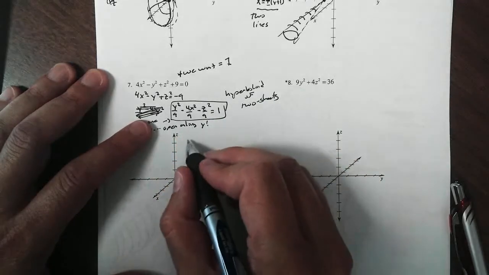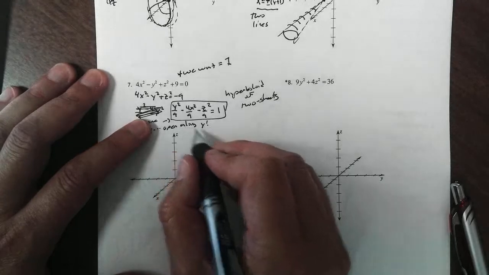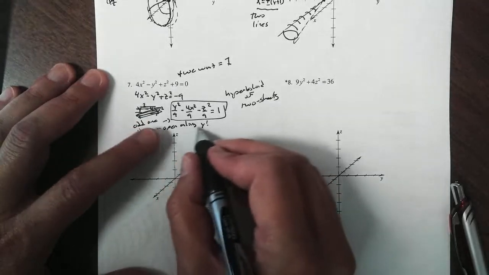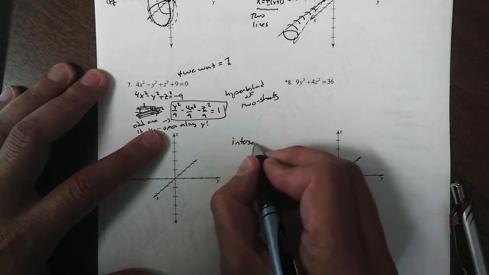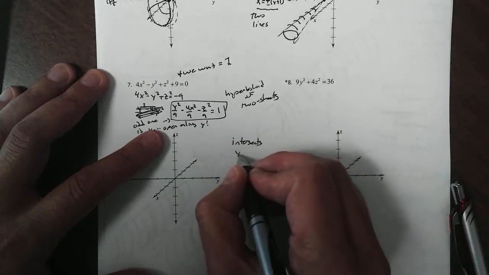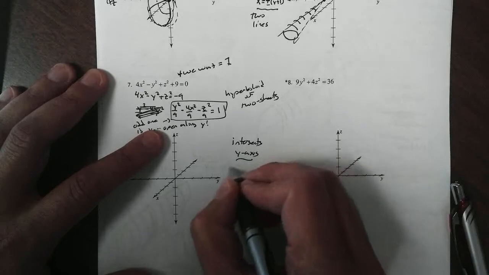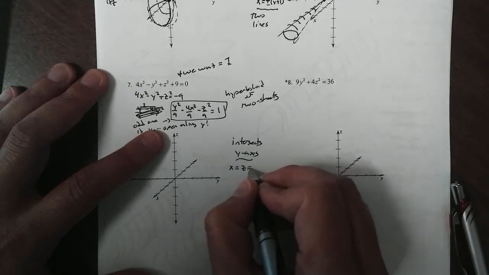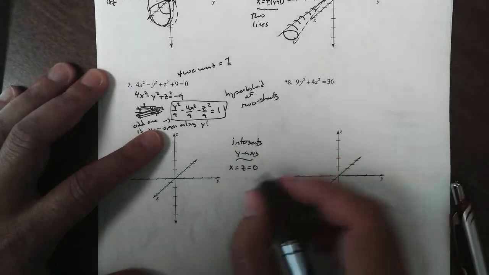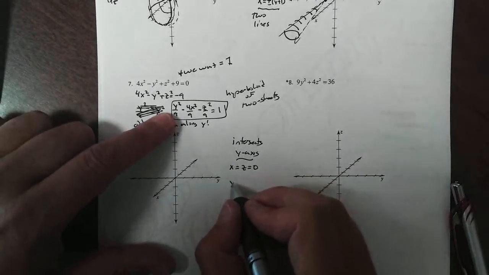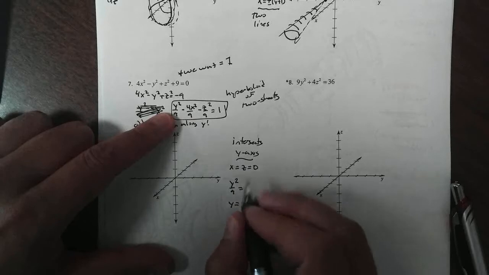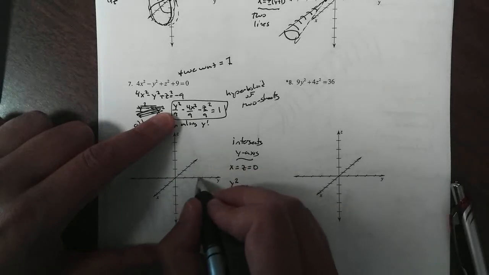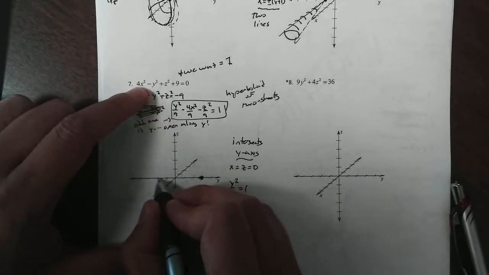So to graph this, the first thing we want to find out, since I know it opens along the y, is where this intersects the y-axis. Well, that's pretty easy to do. We just let x and z both equal 0. So this is going to become y²/9 = 1, or y is plus or minus 3. So at 3, 1, 2, 3, and back 3, 1, 2, 3.